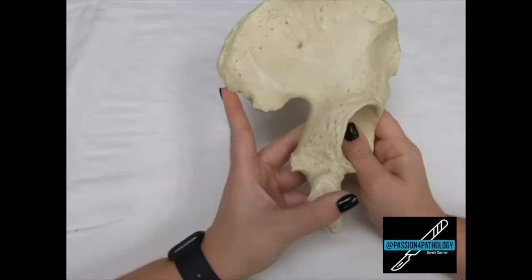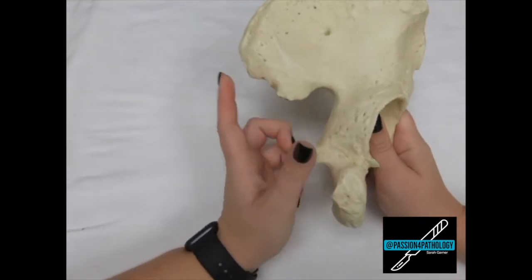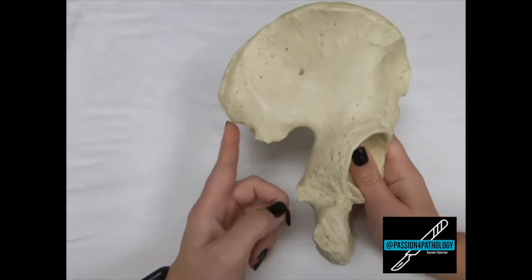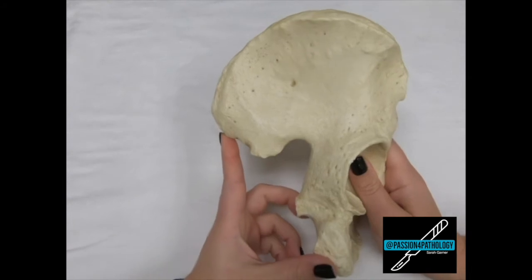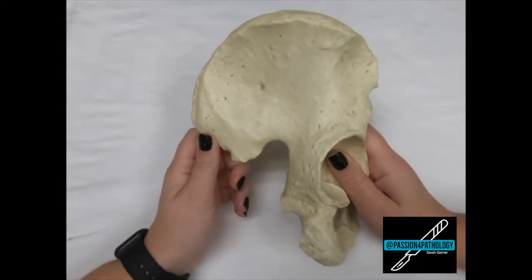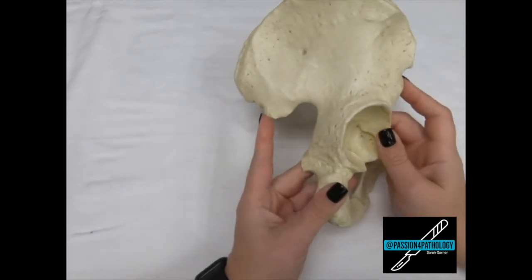And then PSIS back here, this is another bump. It's kind of like the end of the iliac crest back at the posterior part. It's also one of the attachment points of the posterior sacroiliac ligament. And then notice you have two more bumps.